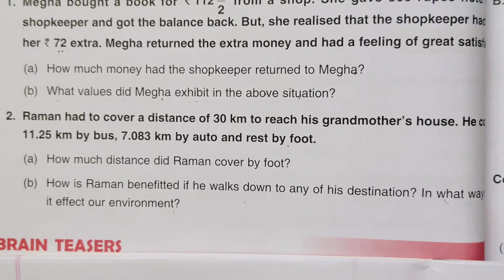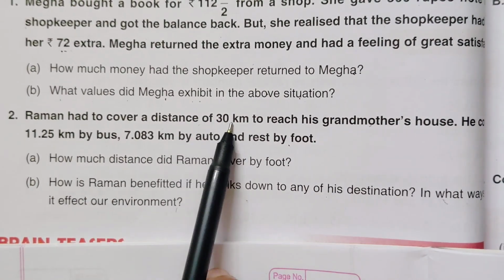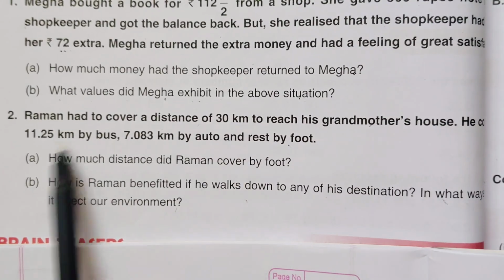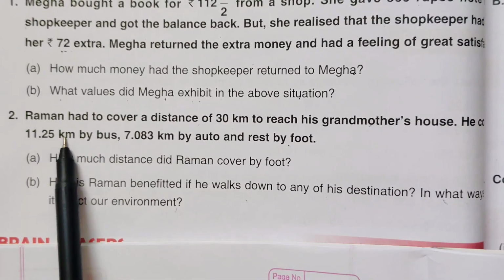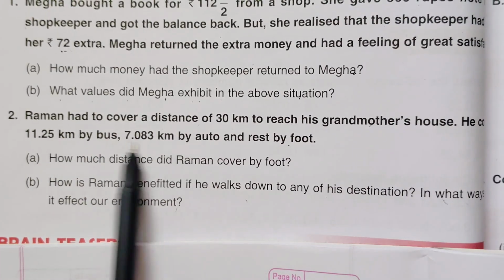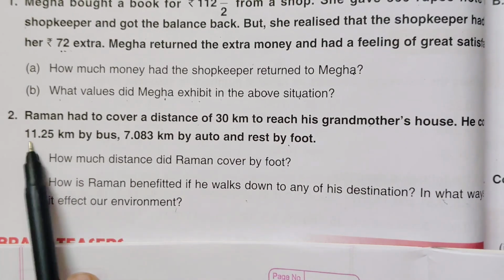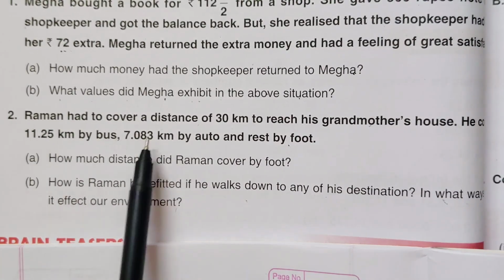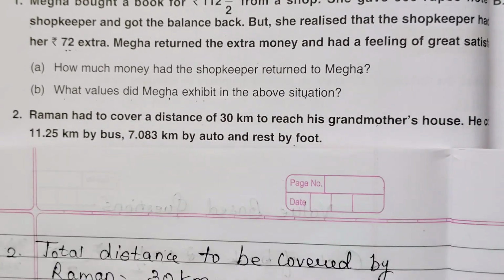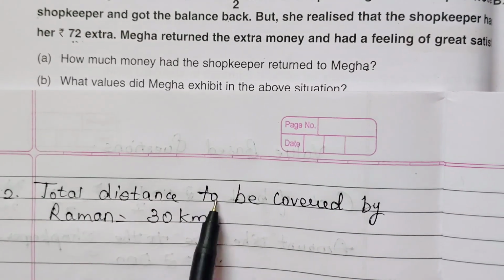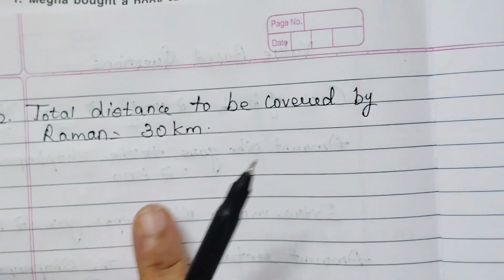Okay, so let's understand the question. Raman had to reach his grandmother's house and the distance was 30 km. First he went by bus and then by auto. He covered this much kilometer by bus and this by auto, and the remaining he covered by foot. So we have to add 11.25 and 7.083. Okay, so let's start. What will be our first statement? Total distance to be covered by Raman, 30 km. So we wrote that only.